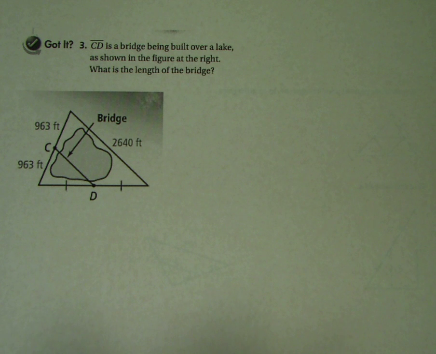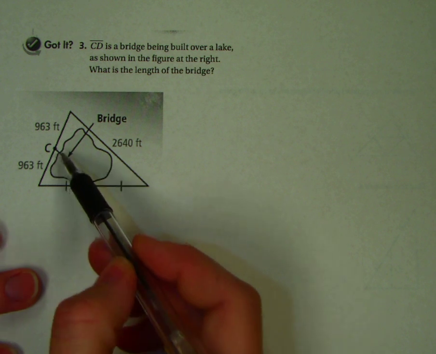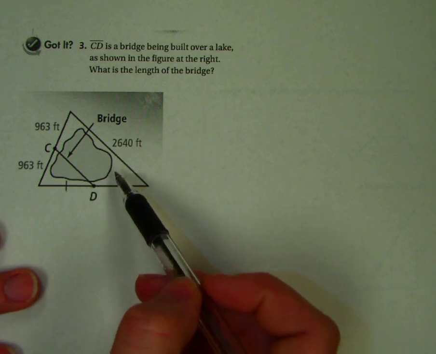So now we can take a look at this got it problem. It says line CD is a bridge being built over a lake as shown in the figure at the right. This is here on our left, but still. What is the length of the bridge? Okay, so we're going to take a look at our picture here. This is our bridge, our CD, and we're going to look at our given information.